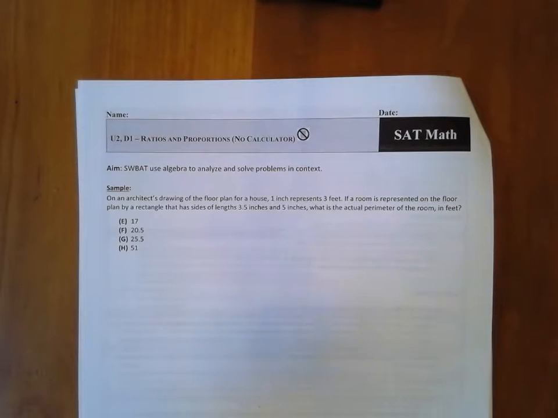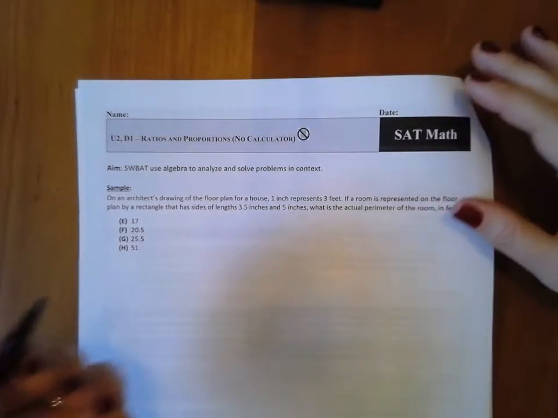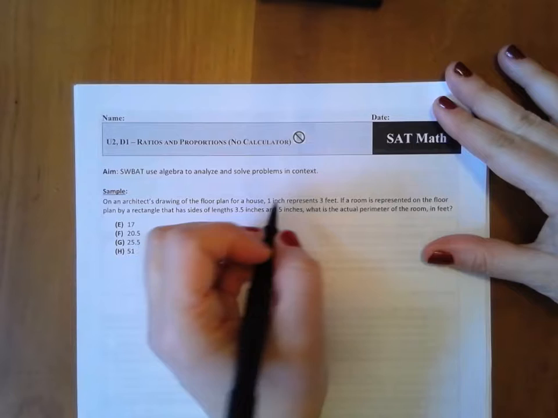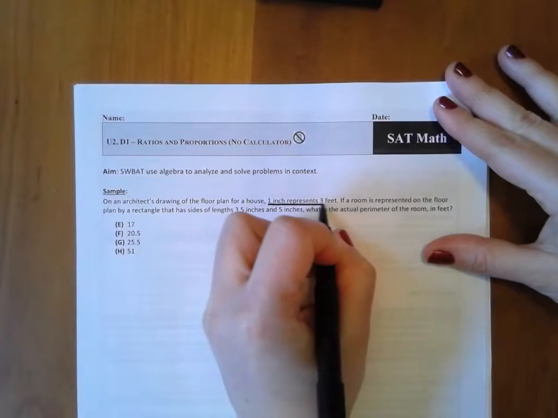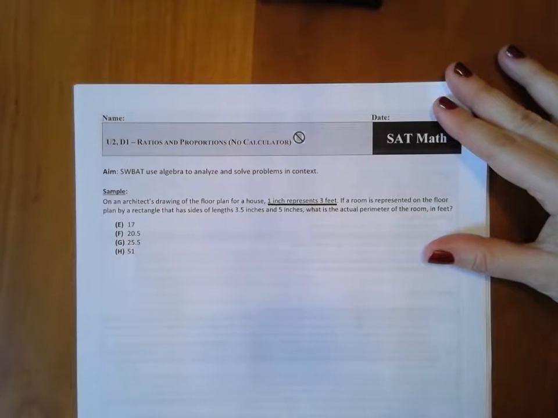When I look at this problem, I know from my first video that the first thing I need to do is annotate the problem to identify my knowns and unknowns and to solve for what the problem is asking for. So I know I have an architect making a floor plan where 1 inch represents 3 feet. That's going to be a really important unit rate for me later in this problem.